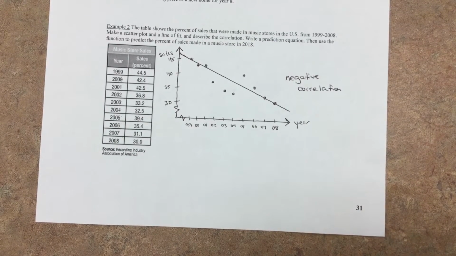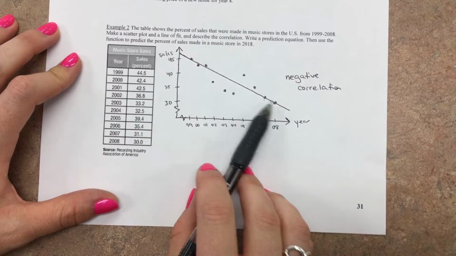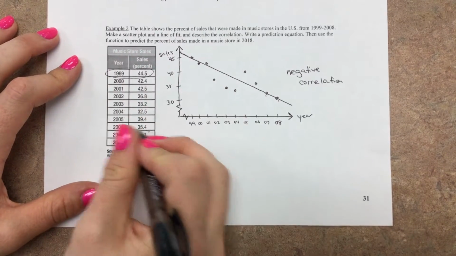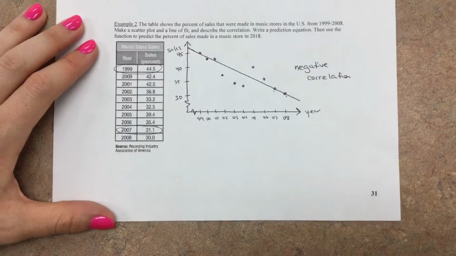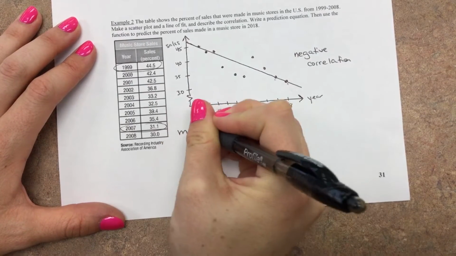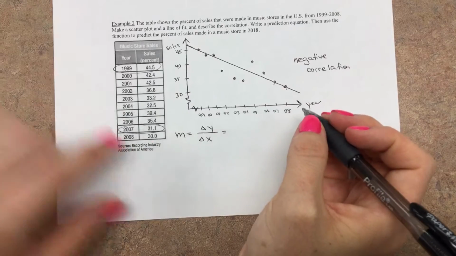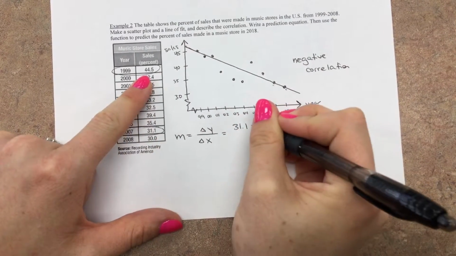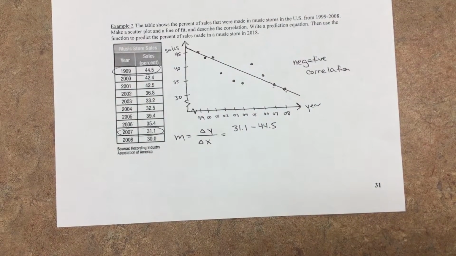Okay. So we're going to pick 2 points that seem like they're pretty close to being on the line. So this first point, and then you could either use the second to last point or the last point. So let's use this first point, and then let's just say the second to last point. So we set up our slope. Remember, that's the first thing that you do with your prediction equation. So the slope is m, and that is change in y over change in x. So change in y, your ending y value is 31.1, and then minus your starting y value is 44.5, and then over change in x.